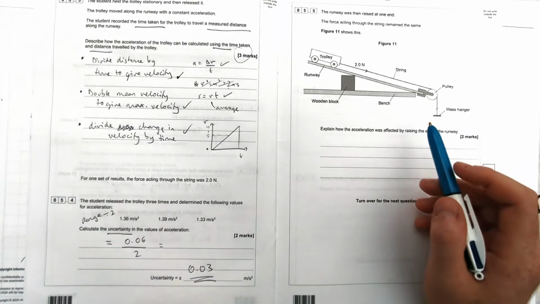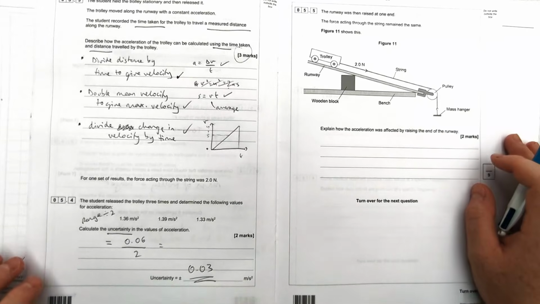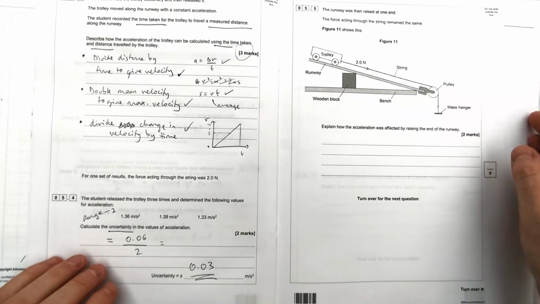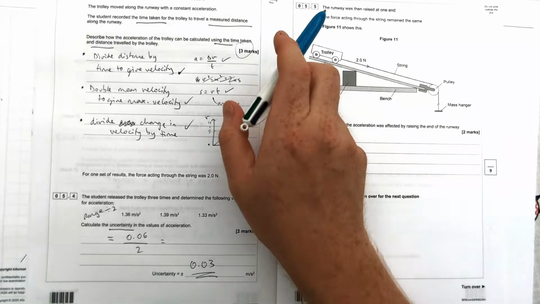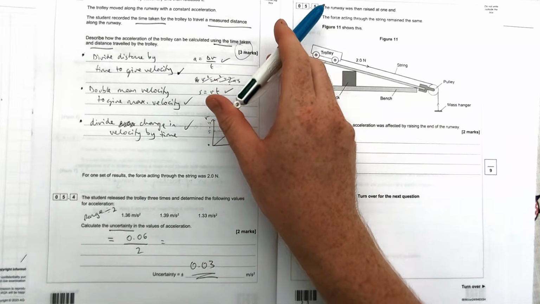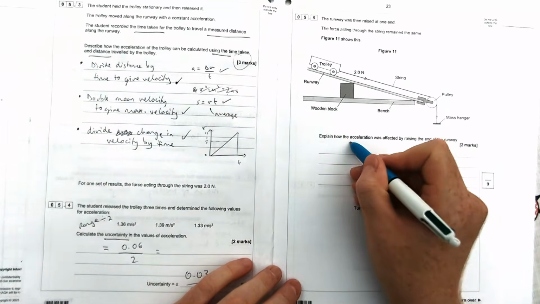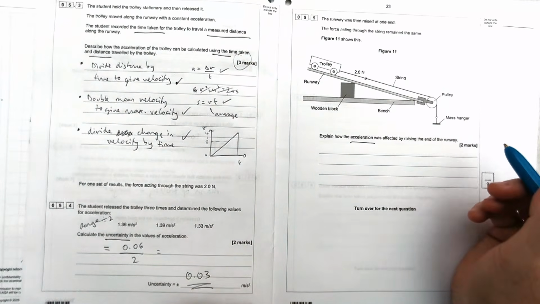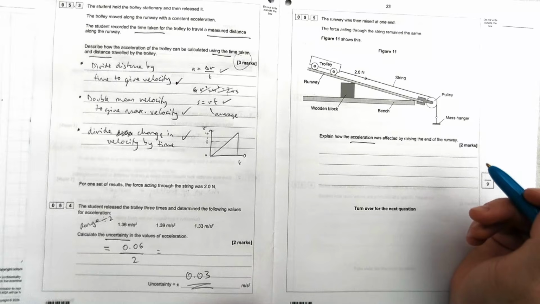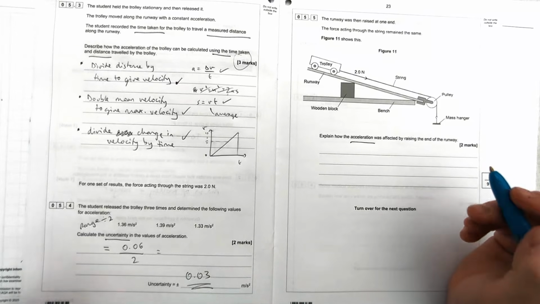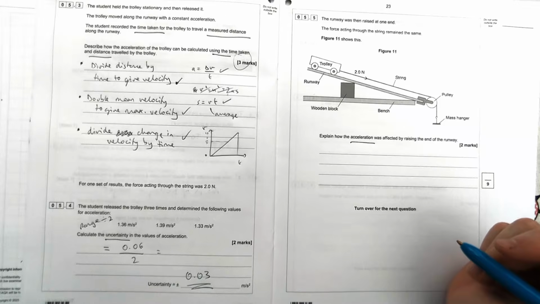Next one is one of the worst answered questions I've ever seen. I think the mark scheme is pretty horrible for this. It's genuinely 0.3% answered on the examiner's report. But I'll tell you how to answer anyway, because it's worth knowing, especially if you're going for those highest grades. This question says the runway was raised at one end. Then it tells us that the force acting through the string remained the same. How is the acceleration affected by raising the end of the runway? A lot of people figured out it goes up. However, we've got to be careful how we describe how that happens.